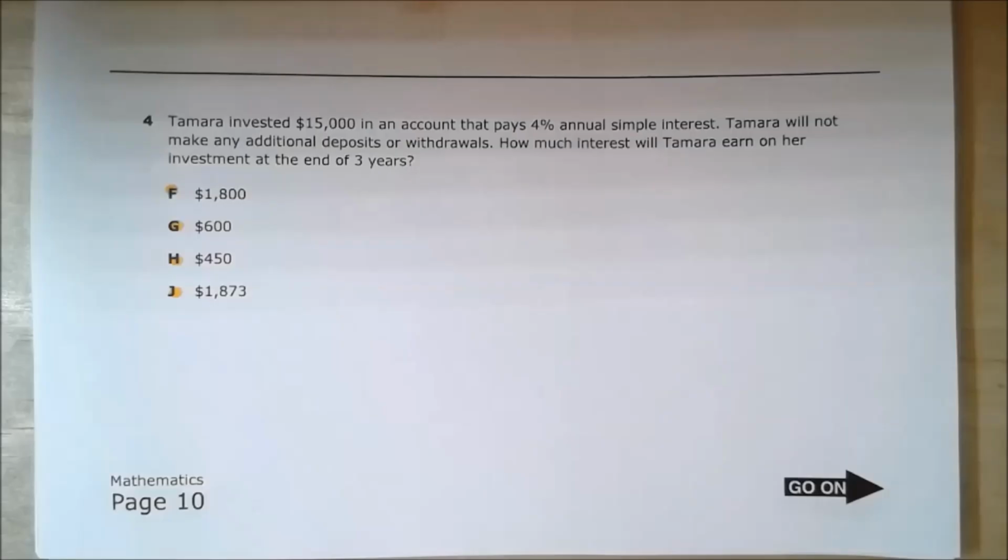Alright, in problem number 4, it says Tamara invested $15,000 in an account that pays 4% annual simple interest. Tamara will not make any additional deposits or withdrawals. How much interest will Tamara earn on her investment at the end of 3 years?